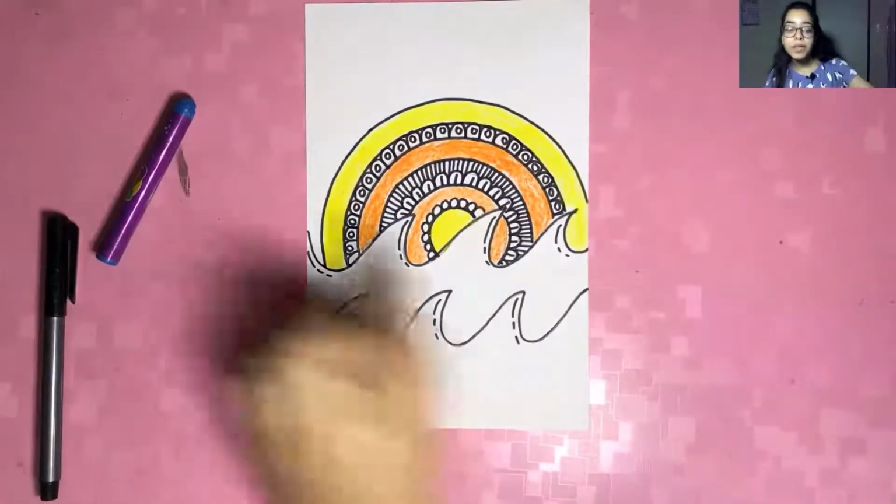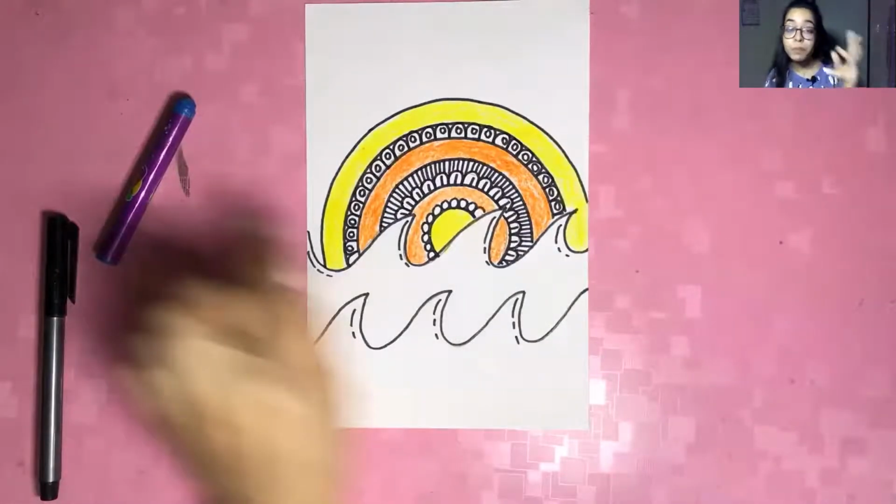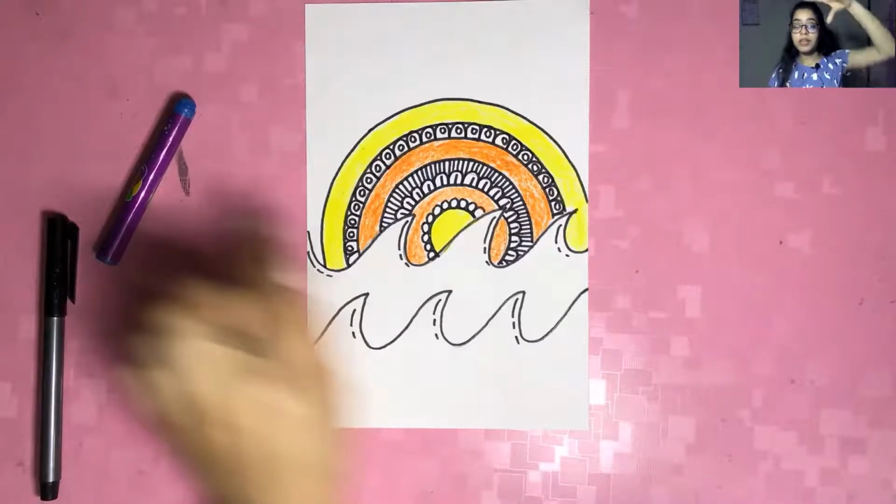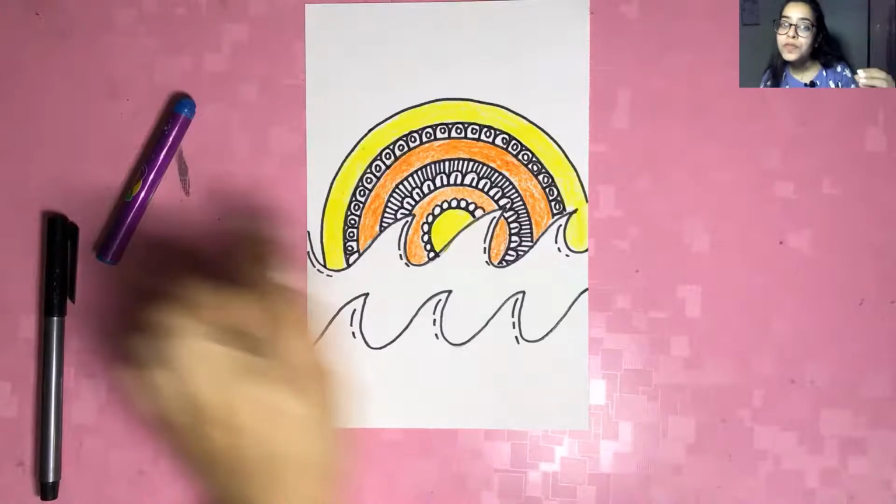So I'm just done with the mandala over here, and what I'm trying to depict over here is just the sun behind the ocean waves. Okay, so that's the reason I've given a shade of yellow and orange to that area. And now for the ocean waves, I'm going to choose a simple light blue shade.